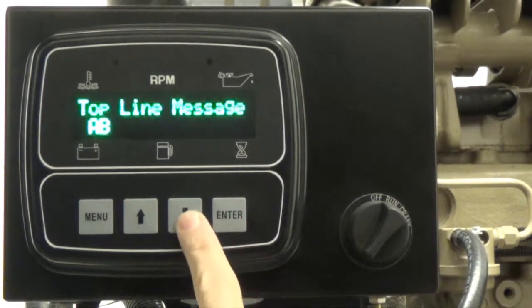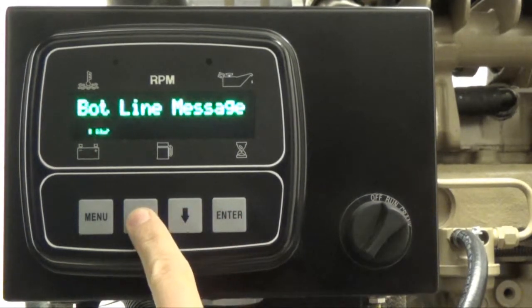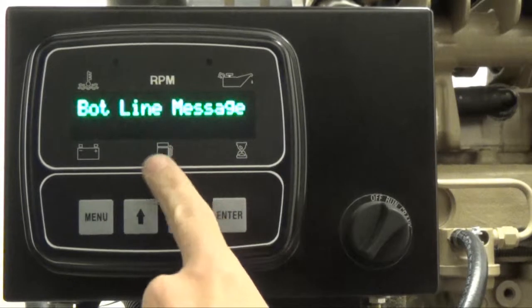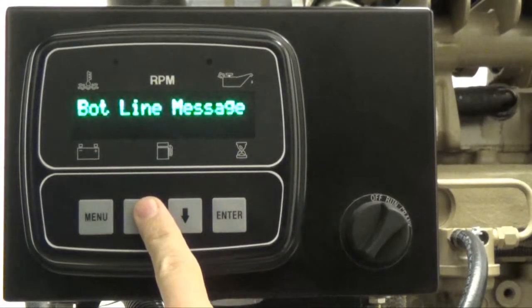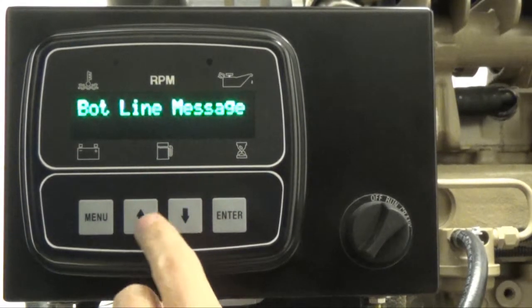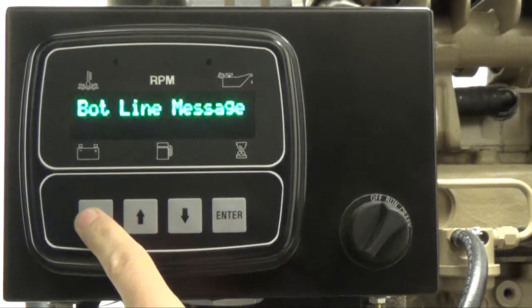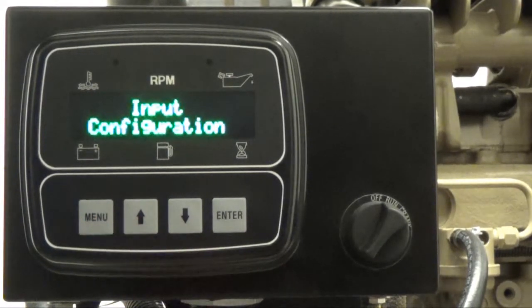Press the up arrow button to view the bottom line message. Repeat the same process that you used to write a custom top line message for customizing your bottom line message. Press the menu button to return to the input configuration menu. Always cycle the key switch off and back on again to retain any menu changes.